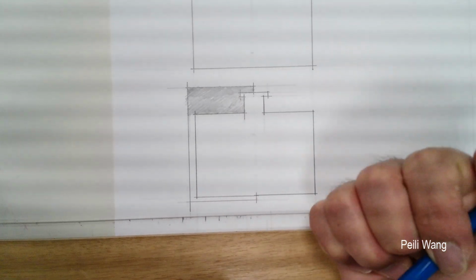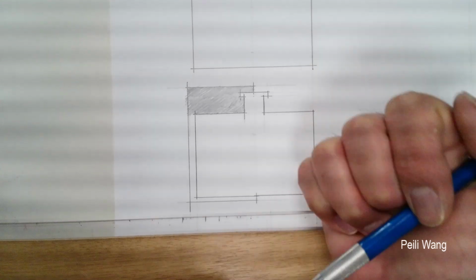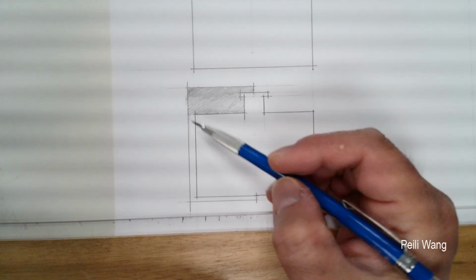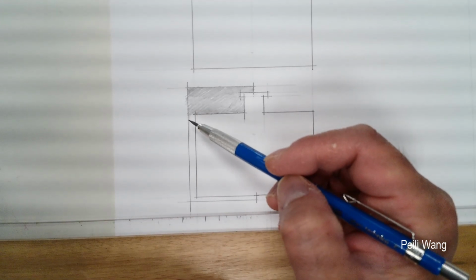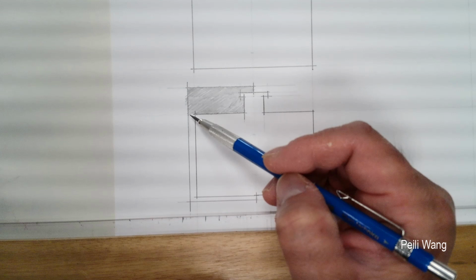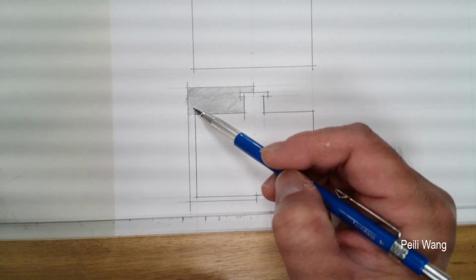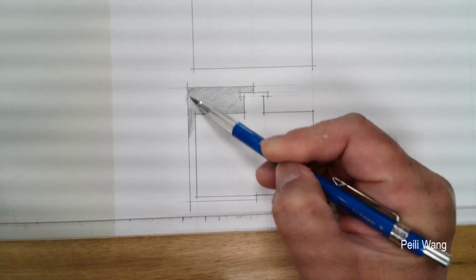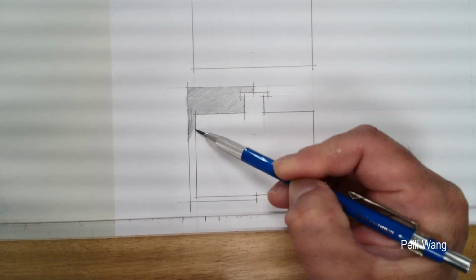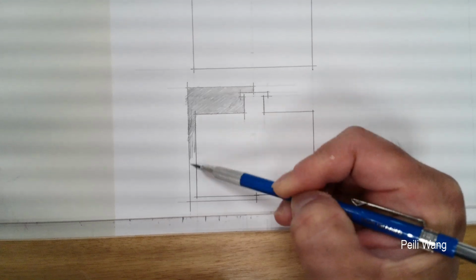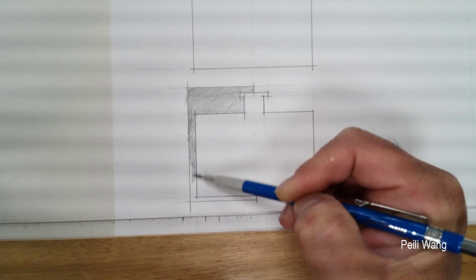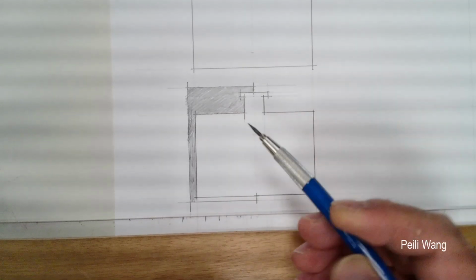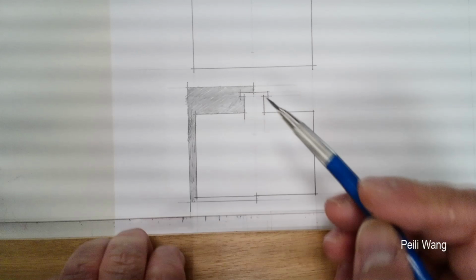Make sure, be careful, do not use a finger to touch the paper. Okay, do not touch the paper. I use edge to shade. I don't want this too soft. If that's too soft, it's very easy to remove. Be careful.